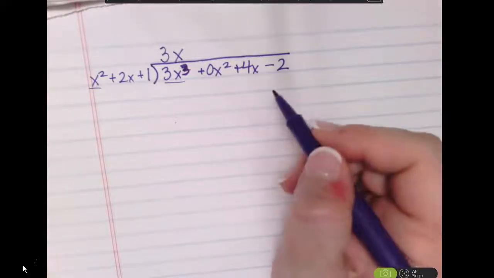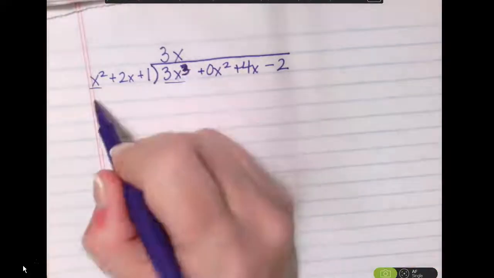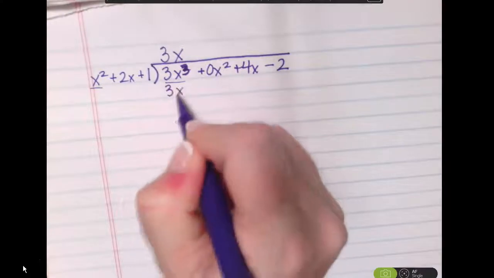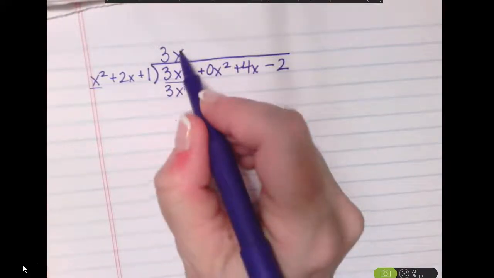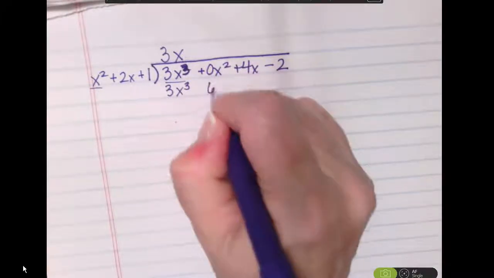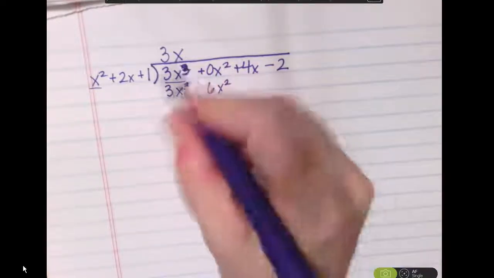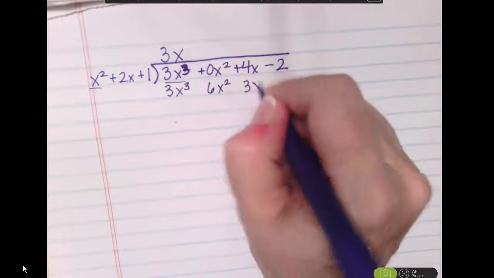Then I'm going to do a distributive property, and I'm going to multiply 3x by each of the terms here, and line them up underneath my other polynomial. So 3x times x squared is 3x cubed. Whenever you subtract, this one should always drop out. Now 3x times 2x is 6x squared. 3x times 1 is 3x.